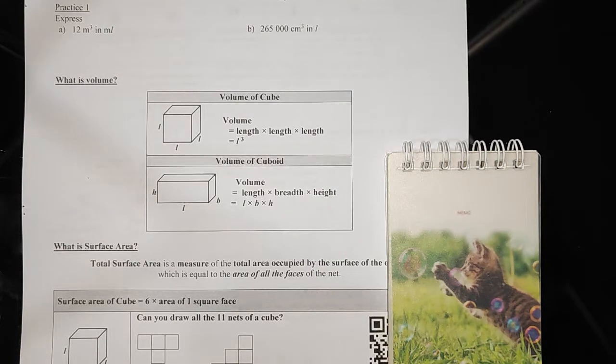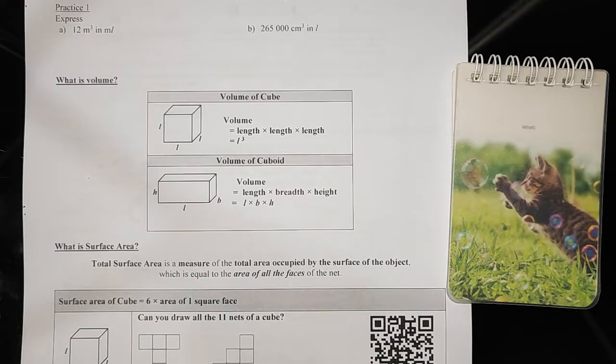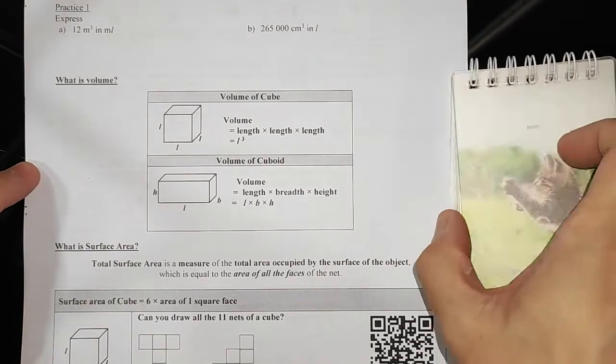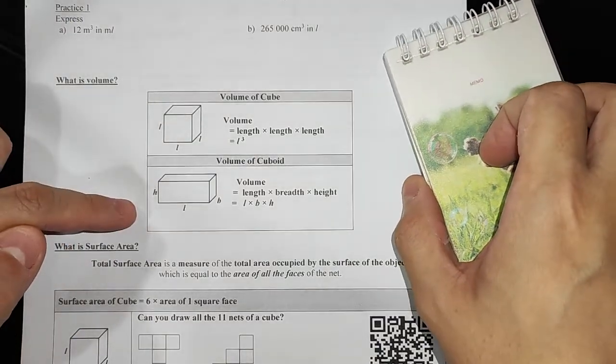Hi everyone, we are at chapter 13, notes page 2. This lesson is about what is a volume and surface area. So a volume is basically a space occupied by a cube or a cuboid.